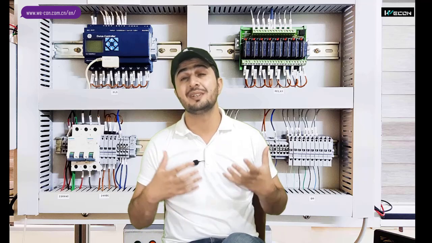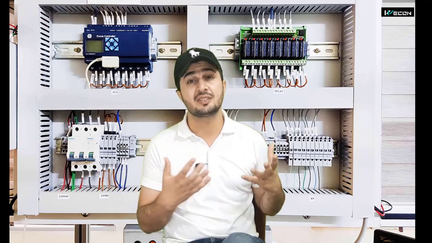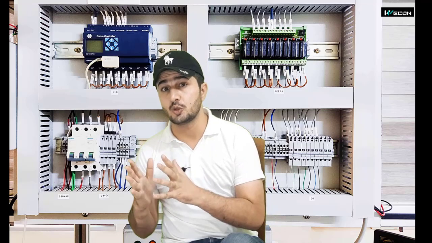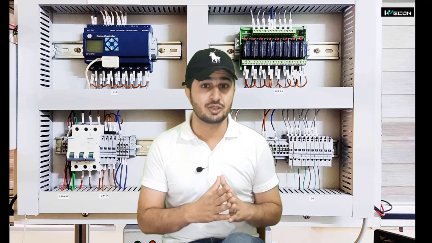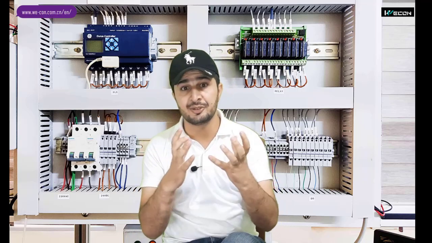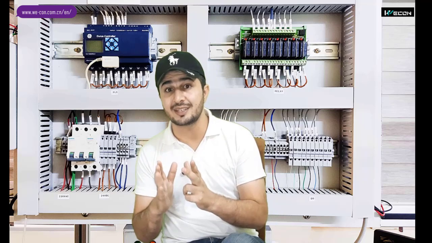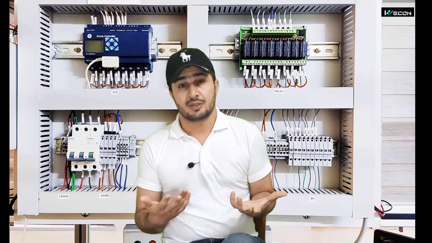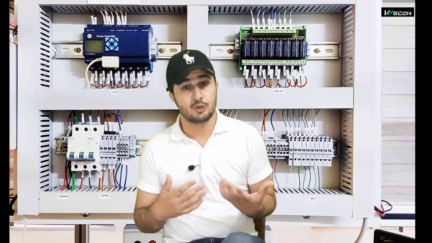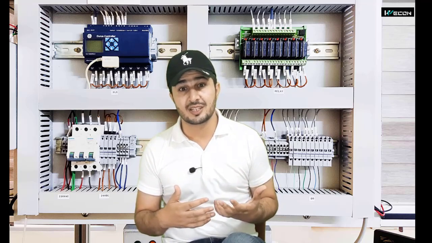Let's start with what PLC stands for. PLC stands for Programmable Logic Controller. What does SCADA stand for? Supervisory Control and Data Acquisition System. Before we understand the difference between PLC and SCADA, it's important to understand what is a PLC and what is SCADA. PLC is an industrial computer that is used to control different industrial processes. Like when you talk about process plants like oil and gas, fertilizer, or when you talk about manufacturing processes such as robotics, assembly lines and machines.